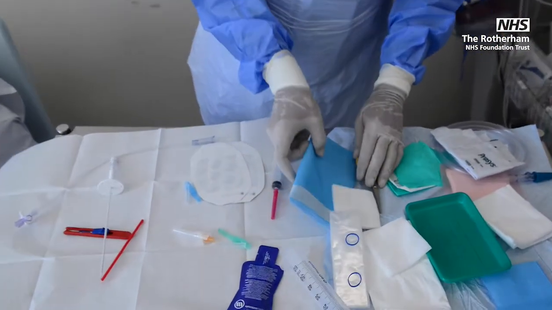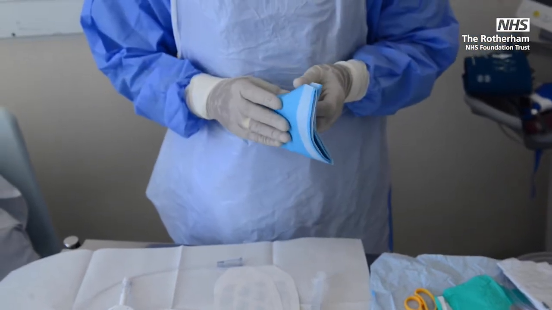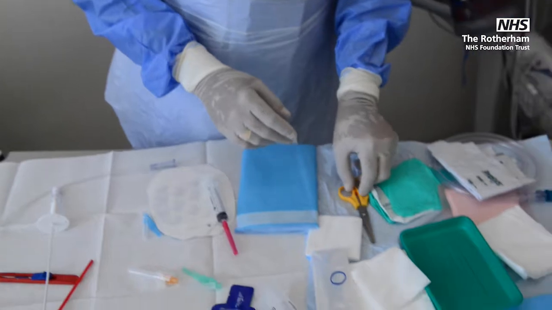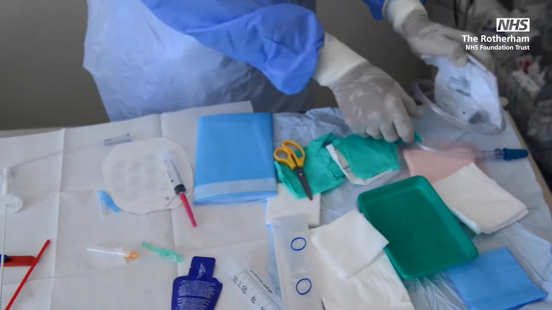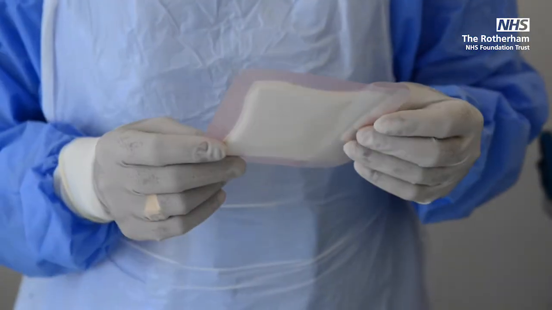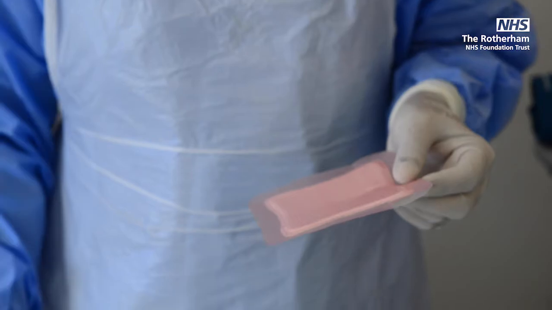And then we have got the blue drape that has to cover once you have sterilized the area. And then this is to cover that. And then you've got the scissors and a catheter bag. And for the final dressing, it's a leave-in dressing that has to go on to attach this drain.